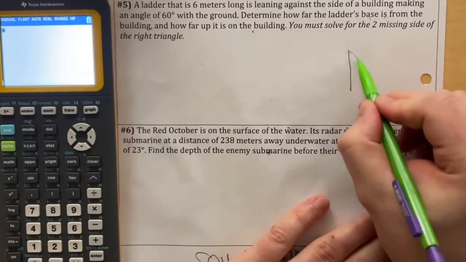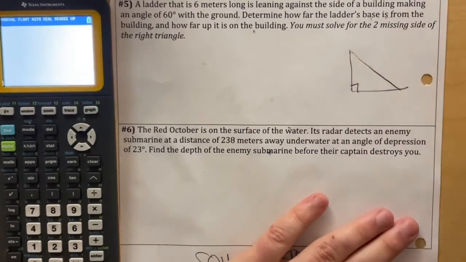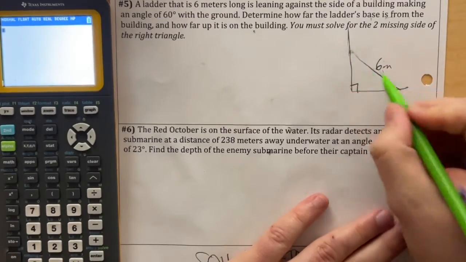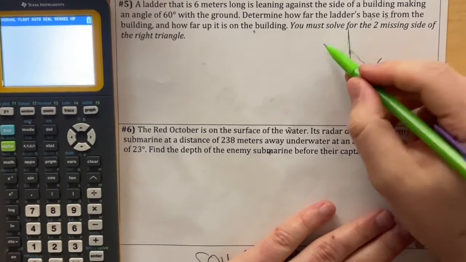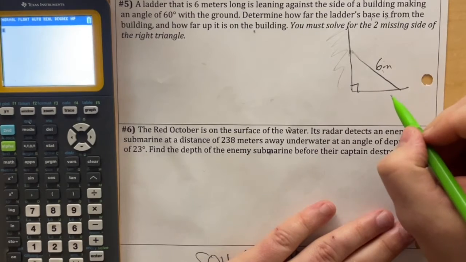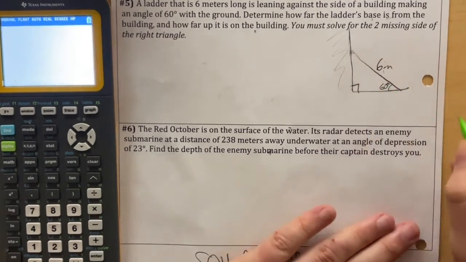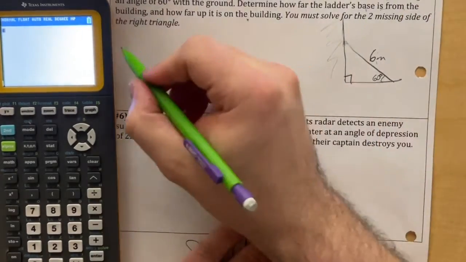So we can say, all right, I have my right triangle. I have this building on the side here. So I'm saying this ladder is 6 meters leaning against it. So notice, you're kind of looking down the side of a street, and you're saying, okay, this is your building on this side here, and it's leaning against it. It's making a 60-degree angle, and so let's find out what we can solve for. Well, so I have my picture.